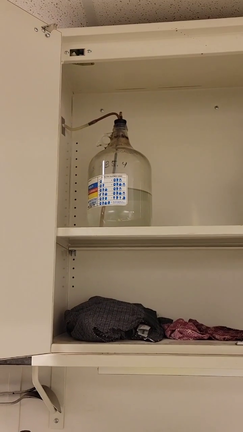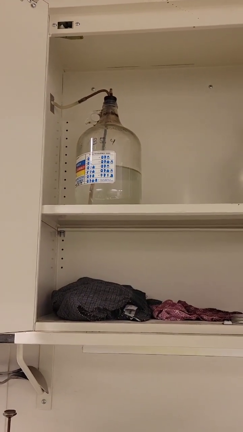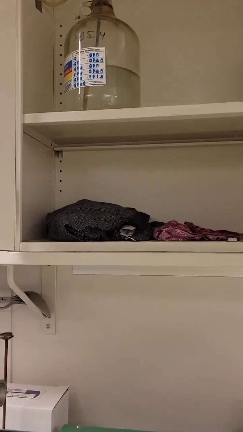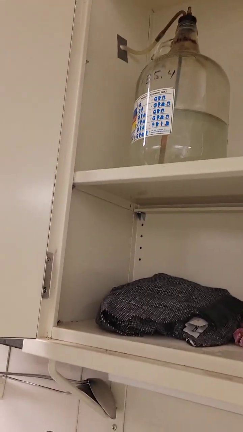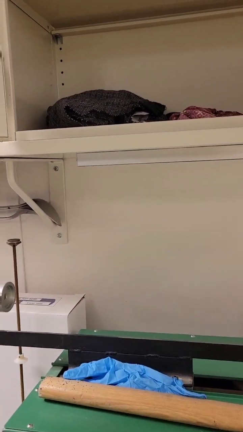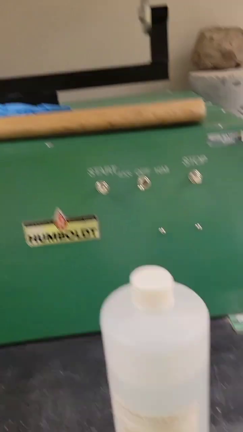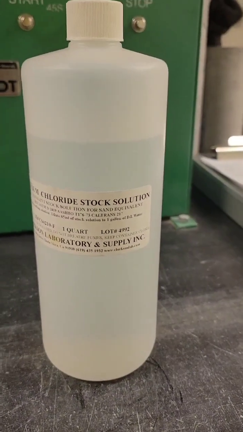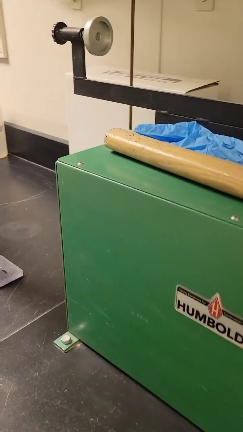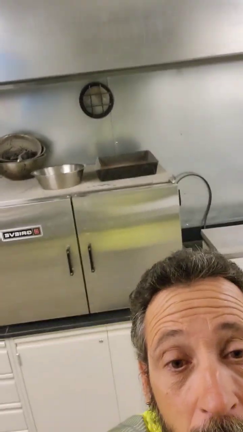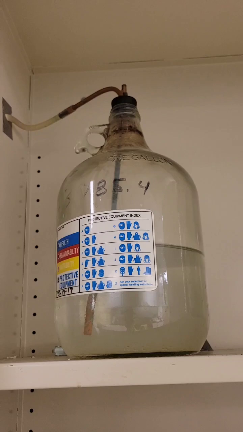And then we have our working solution, which is made up of 1 gallon of water and a calcium chloride stock solution. And once we mix the 85 milliliters of stock solution to 1 gallon of water, it basically has a little siphon. I don't know if you guys can see it, but there's the siphon.